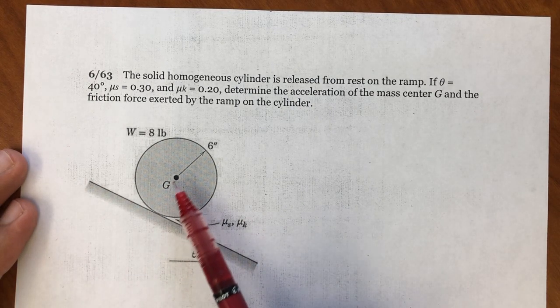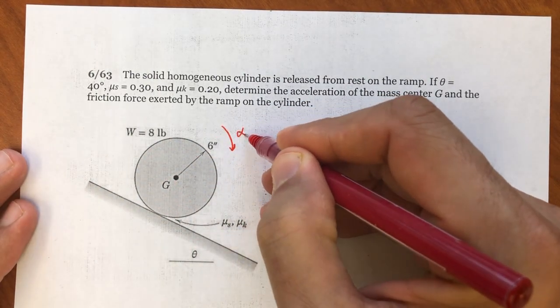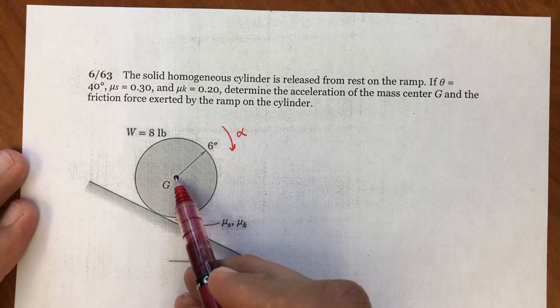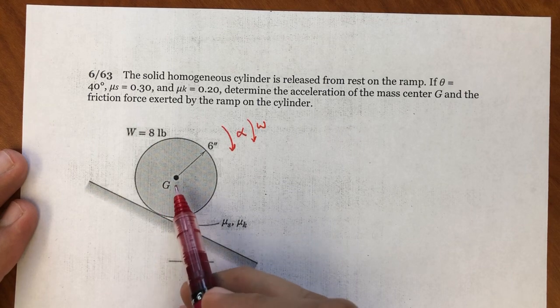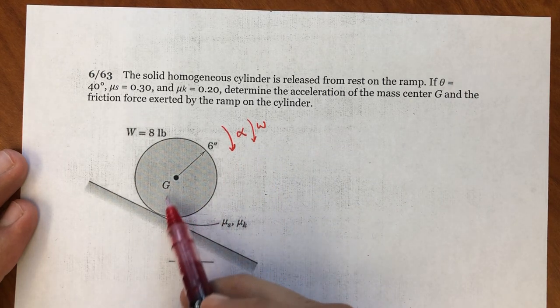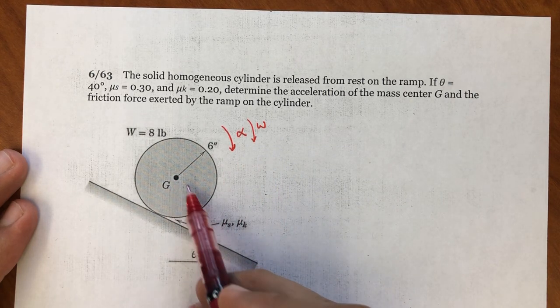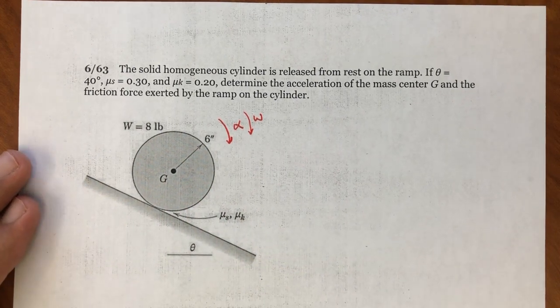If it doesn't slip, and the angular acceleration is alpha and angular velocity is omega, then in the no slip condition, for a rotating disk, velocity of the centroid is r times omega, and acceleration of the centroid is r times alpha. But if it does slip, then those equations are not going to be valid.